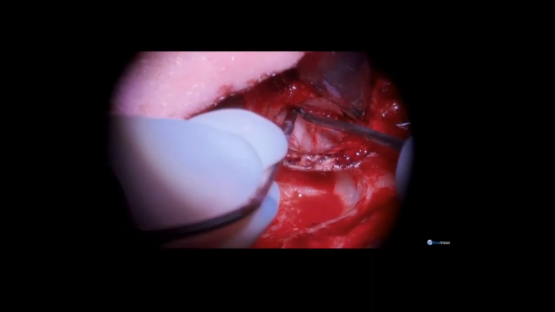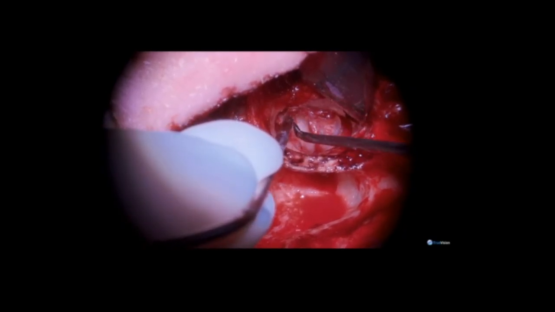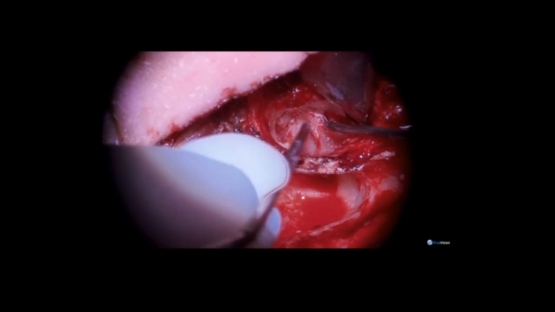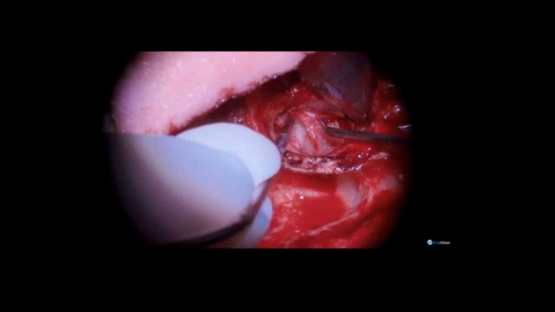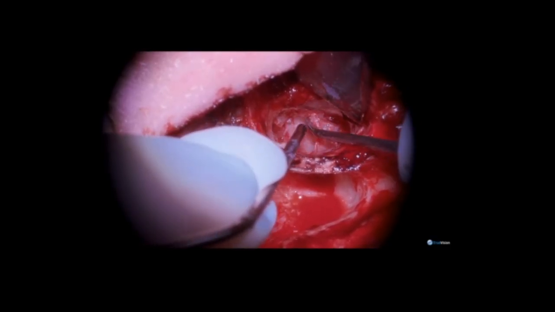With a duckbill elevator, I am gently elevating the anterior superior annulus so that I can get a good underlay graft. I am also exploring this region carefully to make sure that there is no retained shedded keratin debris.